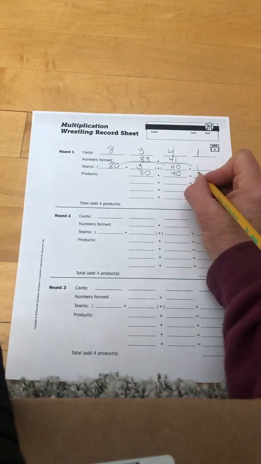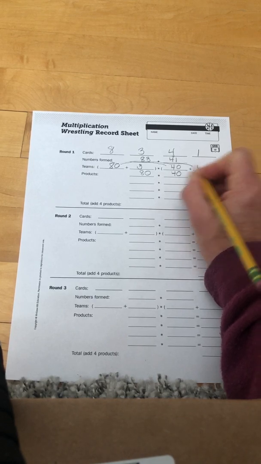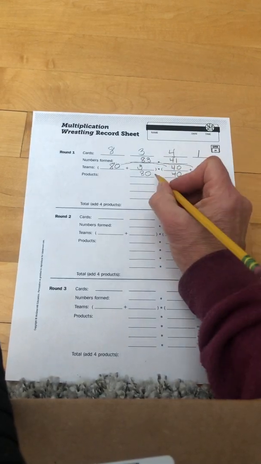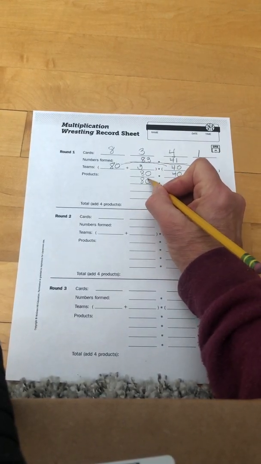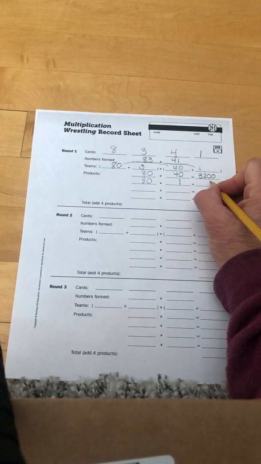80 times 40 is 3,200. Then I'm going to let my 80 wrestle, or be multiplied by, the 1. 80 times 1. Now when I multiply that, be careful because you want to make sure that you line that answer up so that the 8 is in the tens place. So 80 times 1 is 80.